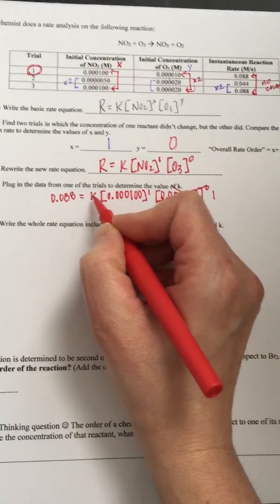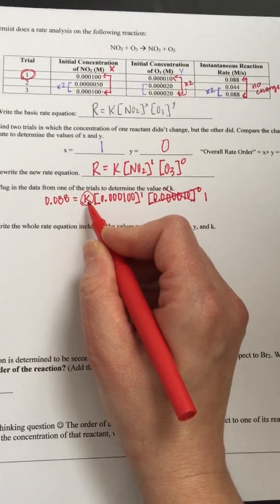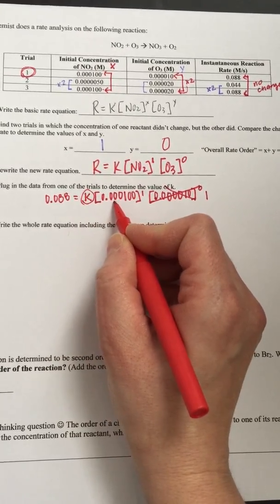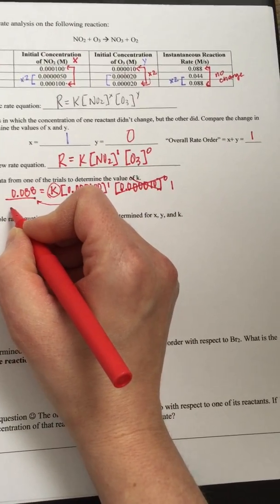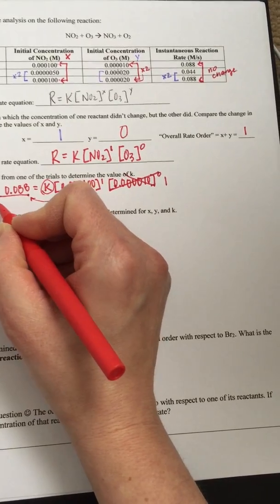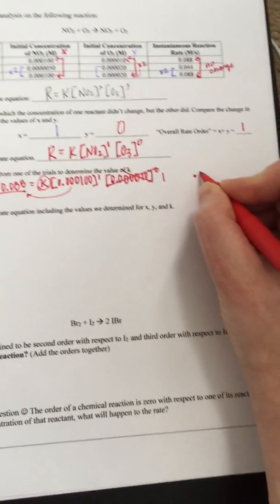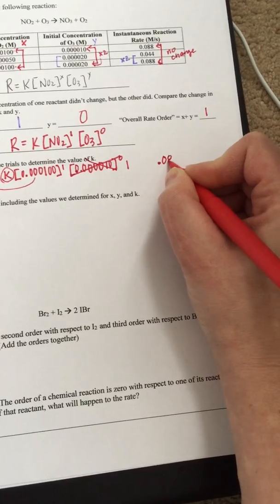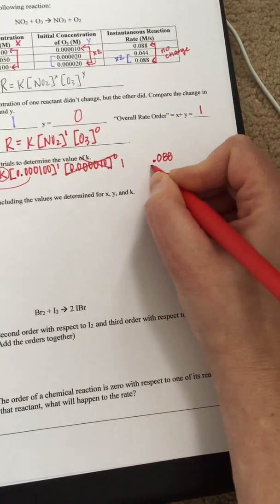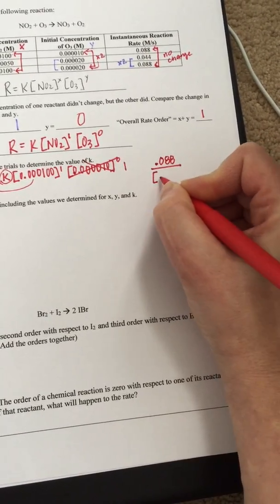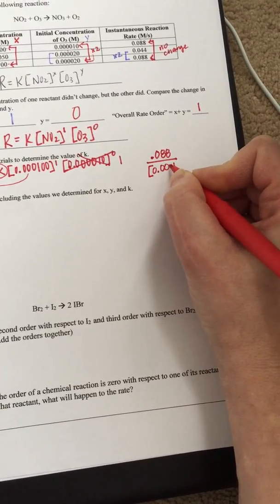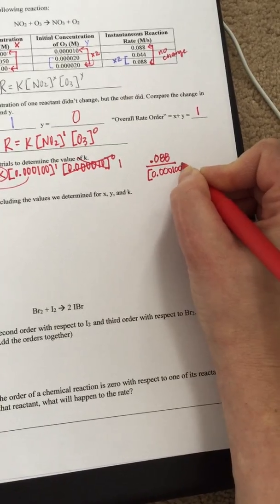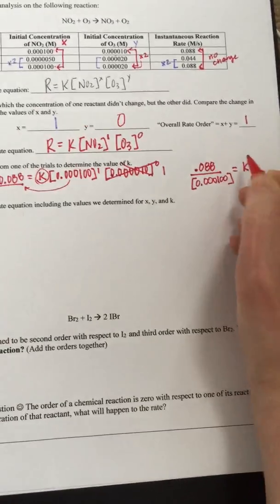We need to solve for K. So if you want to get K by itself, you should be bringing this number down here to the bottom. So your equation is going to look like, I'll rewrite it over here, 0.088 divided by 0.000100, and that equals K. So that's just rewriting this down here, move to the bottom.